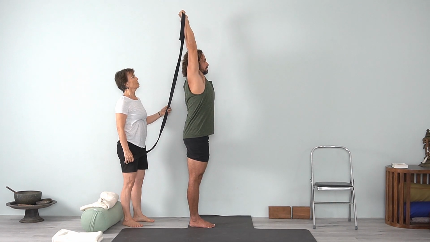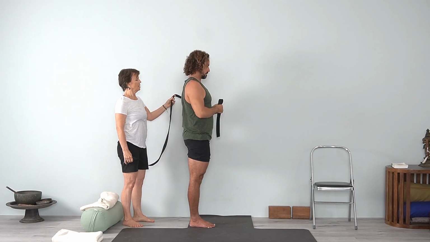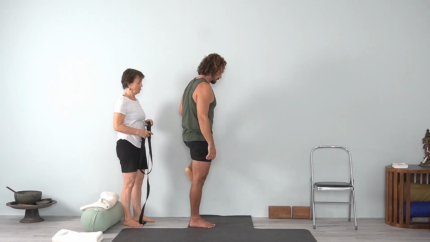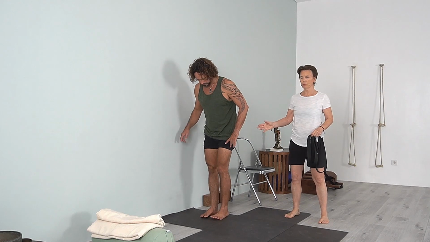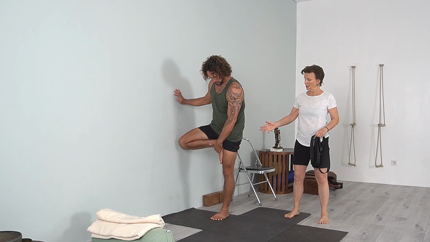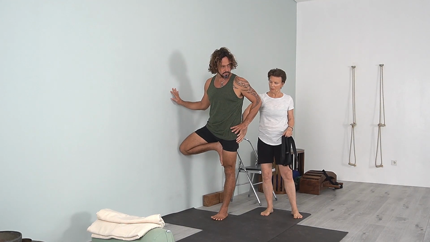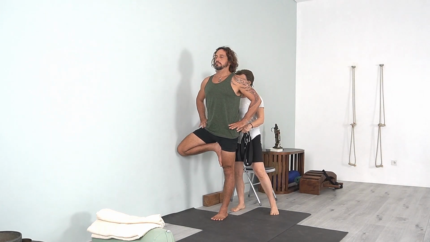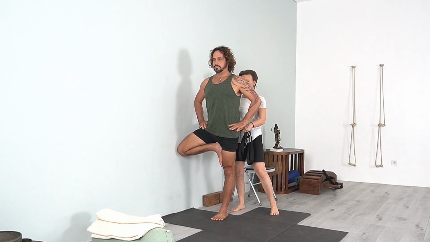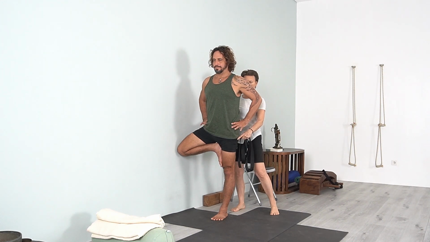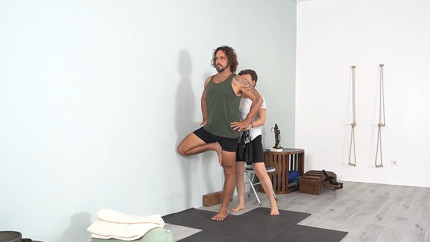All right, and then bring the arms down. And let's do the other side. We're going to do the other side. Bend your knee, press the foot on the inner thigh. Keep this hip lifted. So this is your standing leg, this is your balancing leg. You want to make sure this is lifted. And this knee is connecting into the hip joint, from the knee to the hip, and this connecting from the outer muscles of the outer hip, both moving in.